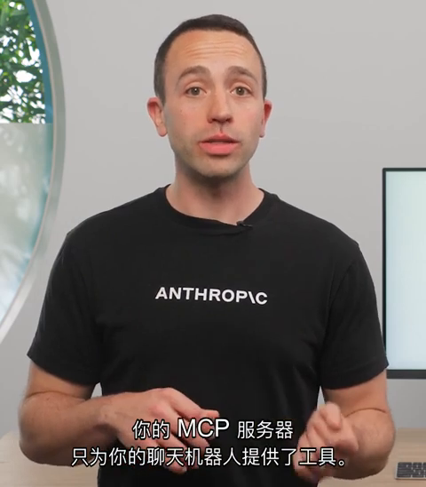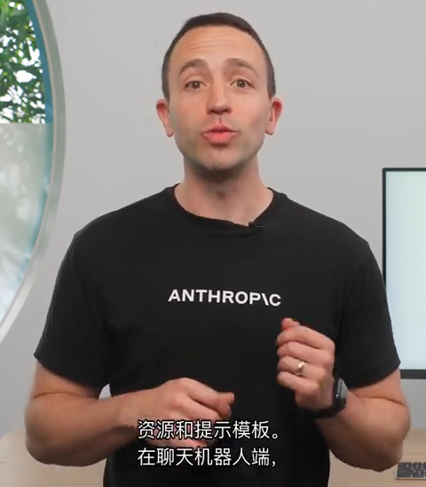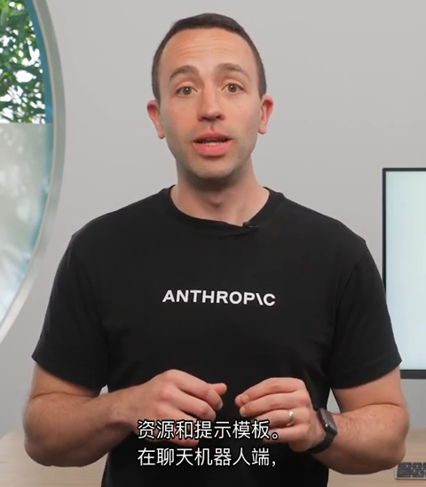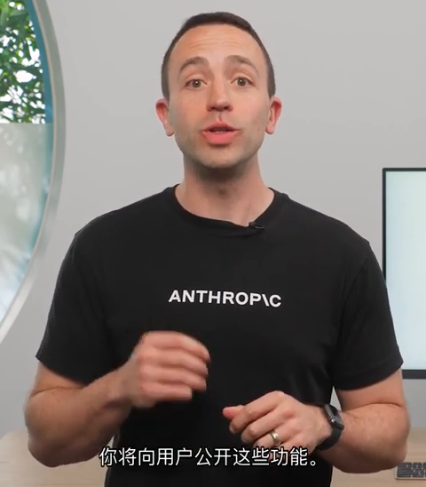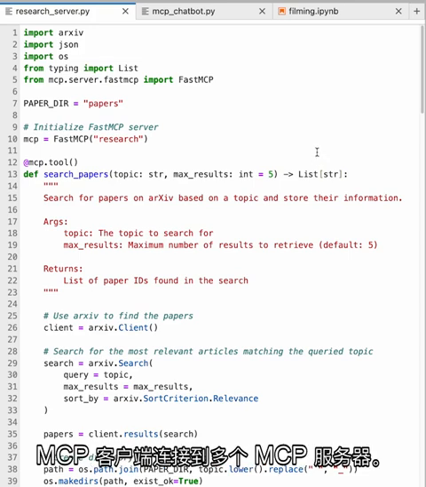So far, your MCP server only provided tools to your chatbot. You'll now update your server so that it also provides resources and a prompt template. On the chatbot side, you'll expose those features to the user. Let's do it. We've already seen how to create multiple MCP clients connecting to multiple MCP servers.